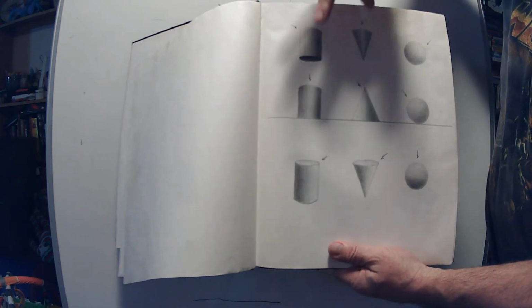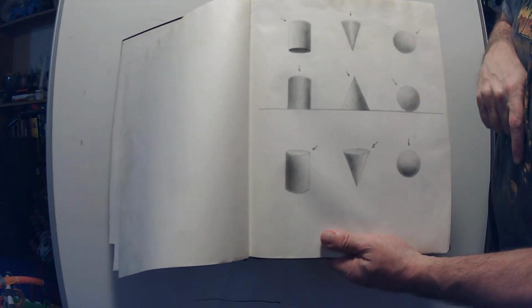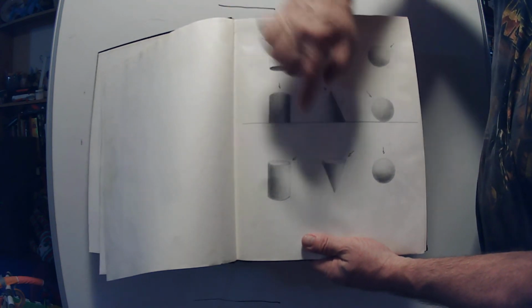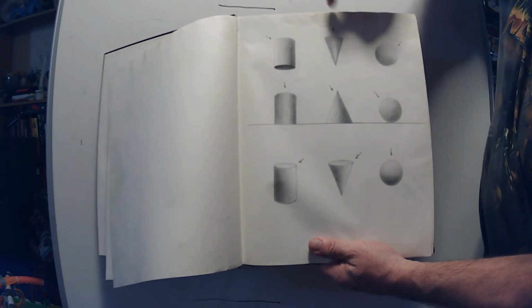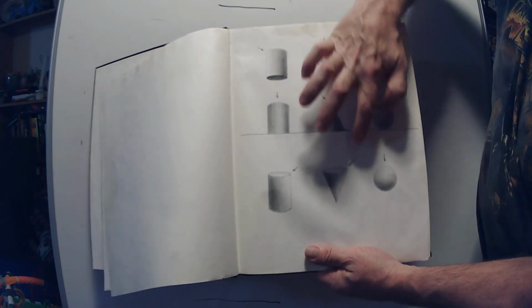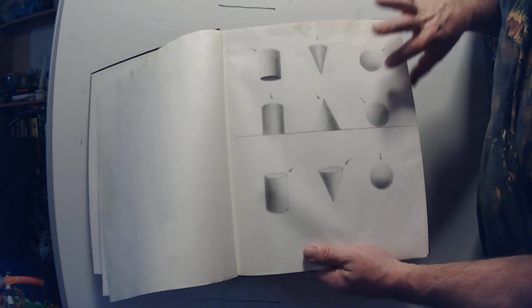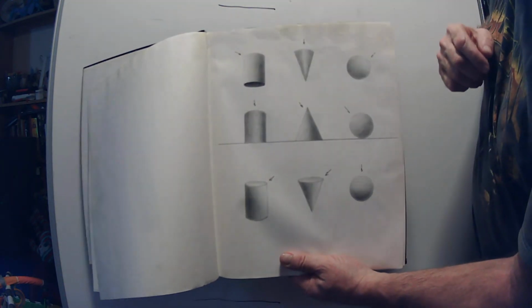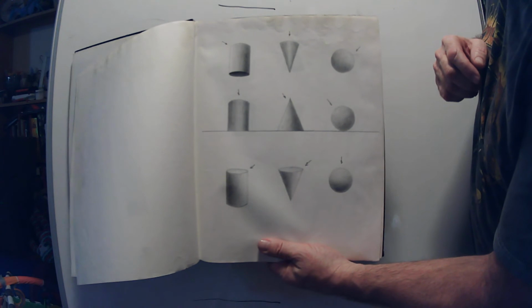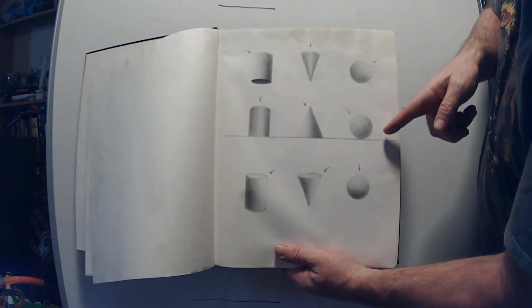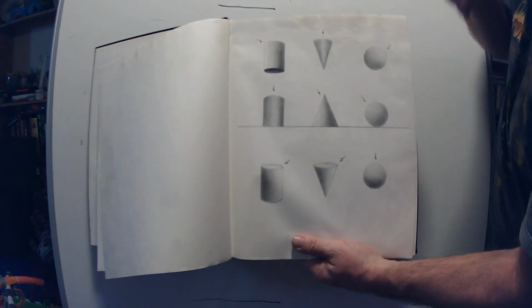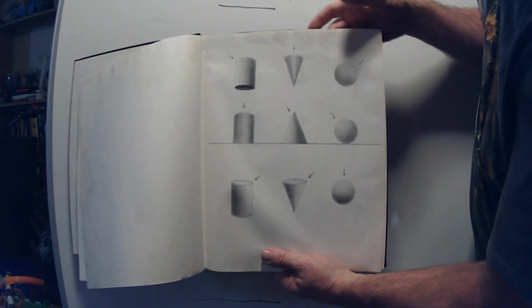So there's 3 cylinders, 3 cones, 3 spheres, shaded with pencil from above front left, above, and above front right for each one of them. See, above, above left, above right, above left, above. This is in its learning. Just copy the page. You have your eye line in the middle, one above, one on, one below, plus the light source, and shaded correctly.